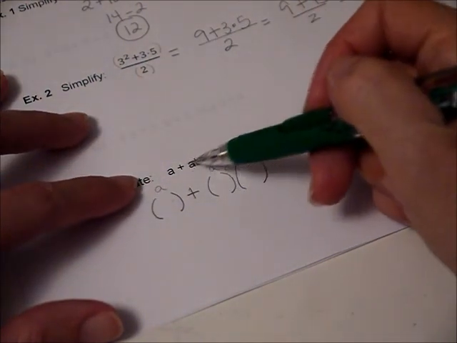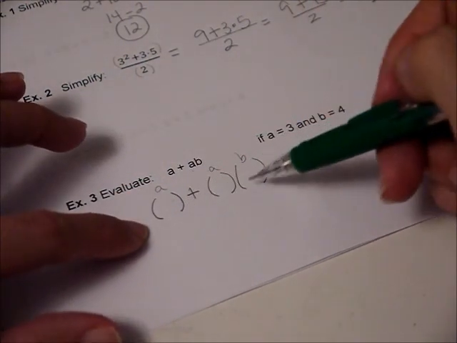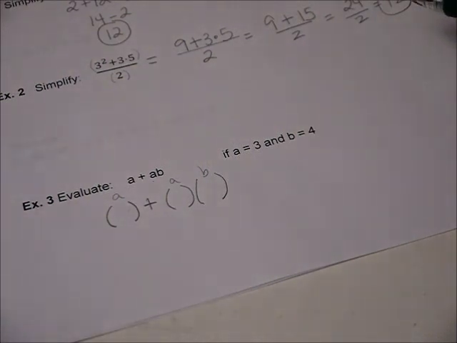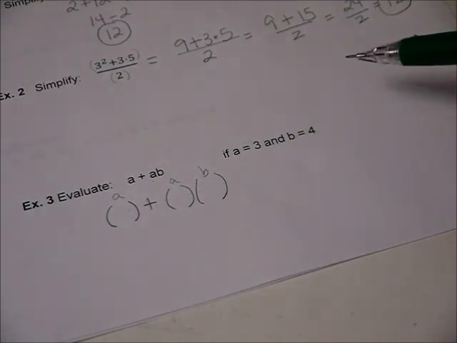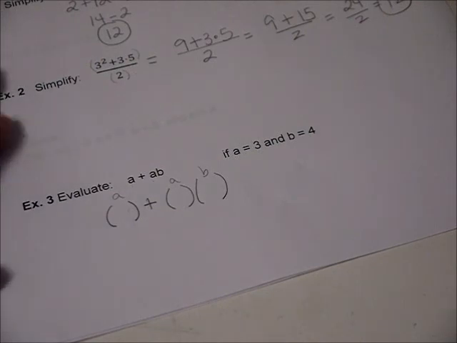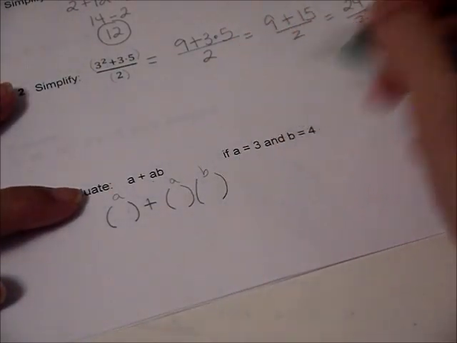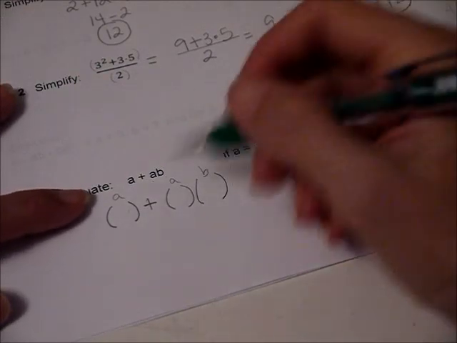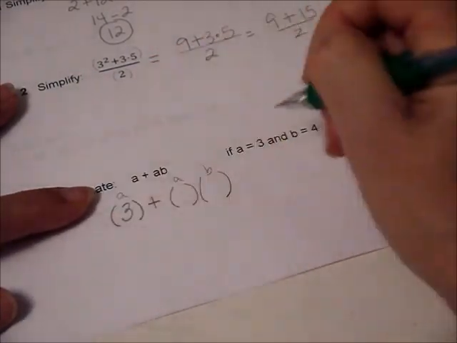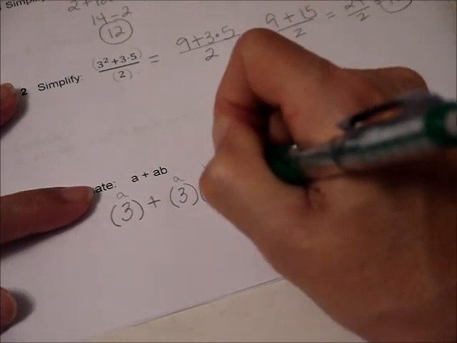So I just rewrote the line with empty parentheses. You must do this, okay? These are going to get way more complicated next year, and you need to be in the habit of doing empty parentheses. Then replacing the variables with the values that we were given. So A gets a 3, here's another 3, and a 4.